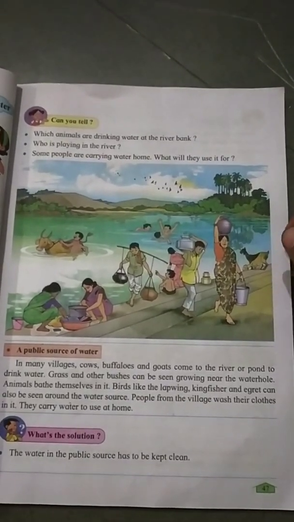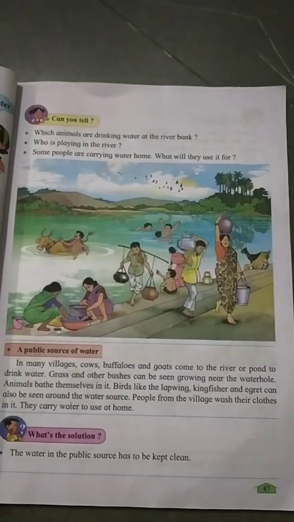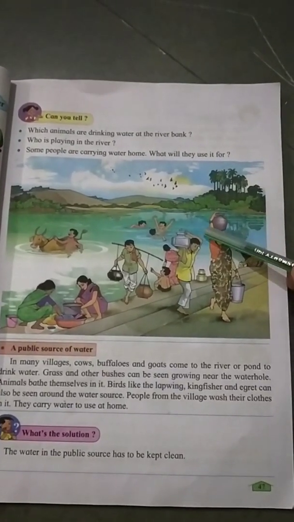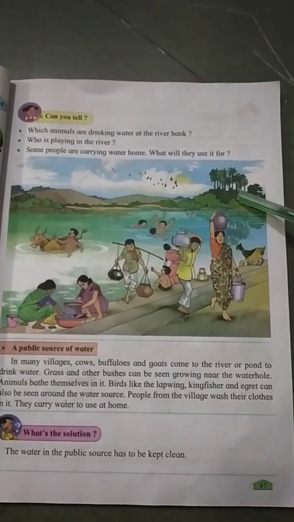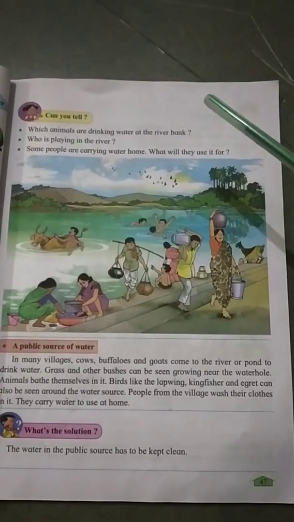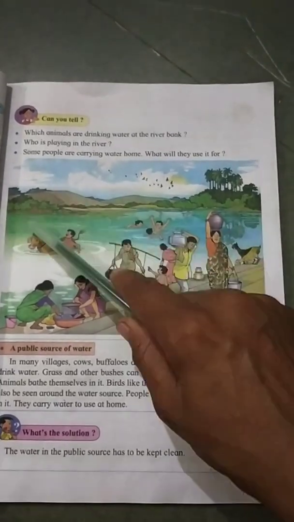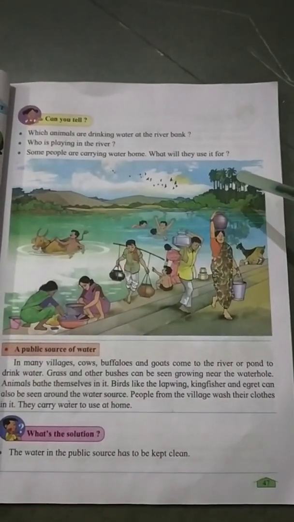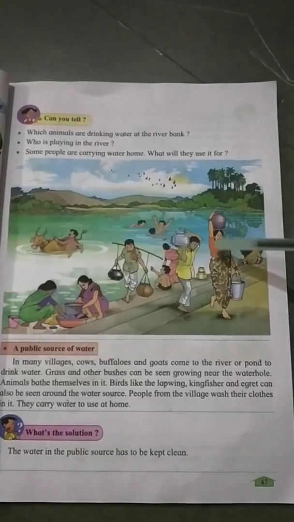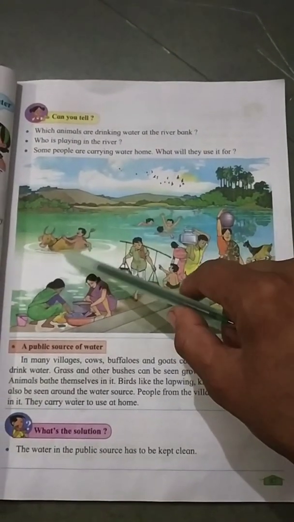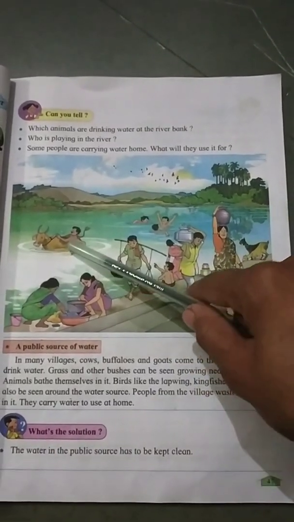So here many animals like cows, buffaloes and goats can come to the river to drink water. Grass and other bushes can be seen growing near the water hole. Here you can see grass and bushes of plants, and animals bathe themselves in it. Here you can see an animal taking a bath.